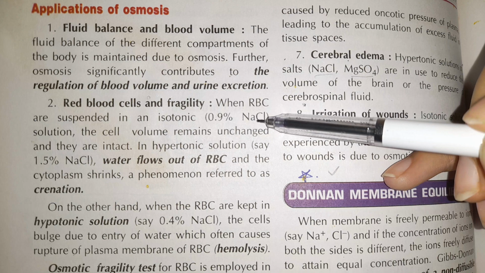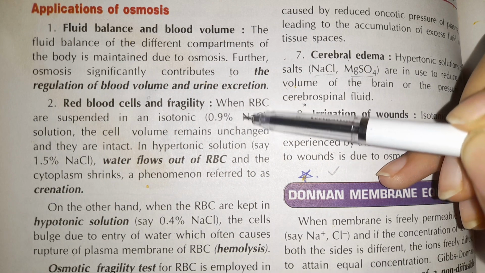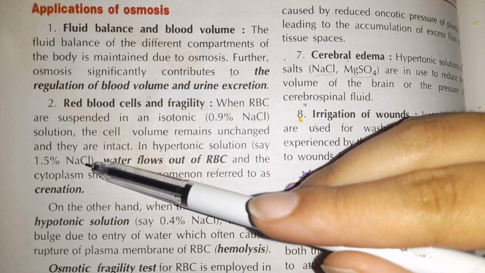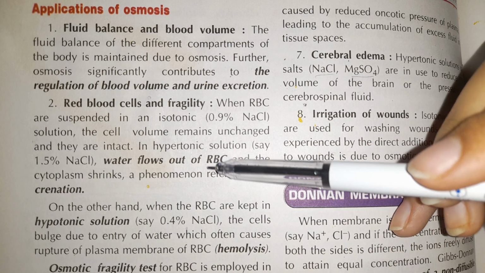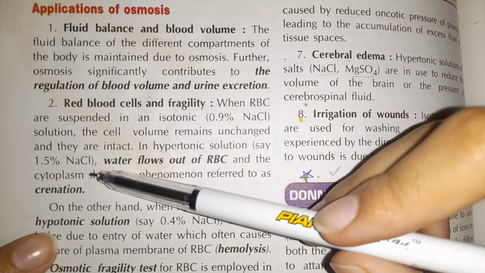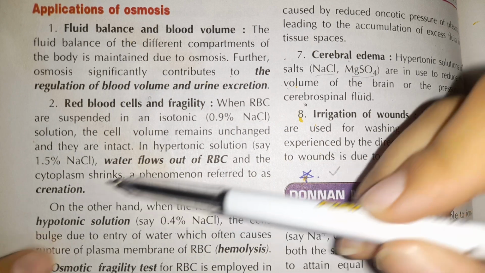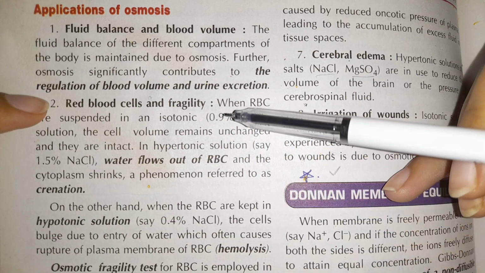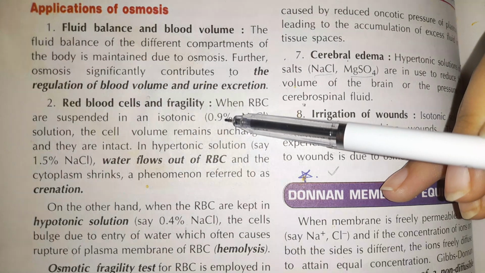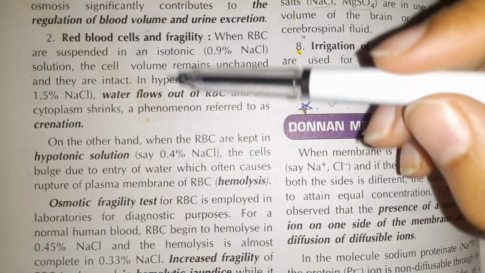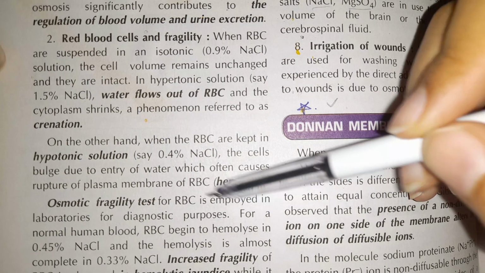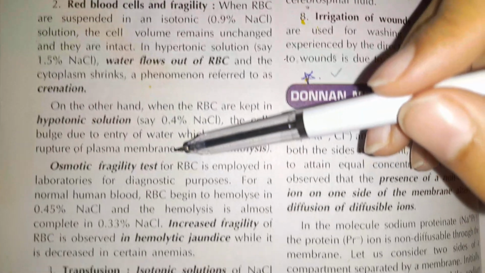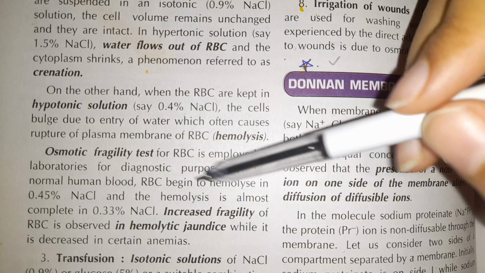The 0.9% was isotonic, no movement into or out of the cell. 1.5% becomes hypertonic, water flows out of the red blood cells, the cytoplasm shrinks and there's crenation. Whereas in 0.4%, that is less than this one, water will tend to move inside the cell and the cell will rupture and there will be hemolysis of the cells. And this is done to check the osmotic fragility of the red blood cells.